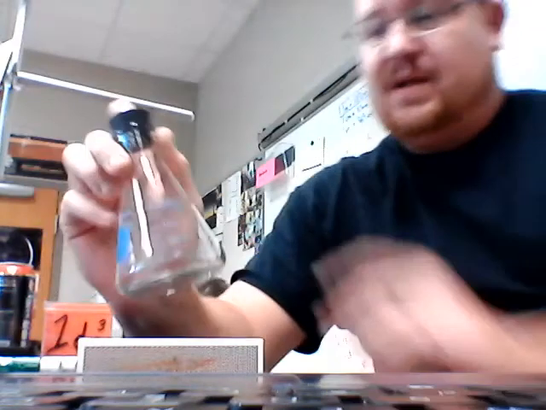All right, so what we have in here is a little bit of liquid. I don't know if you can tell. We're not going to pour that liquid out of this bottle. This is a flammable liquid that easily evaporates, some type of hexane.